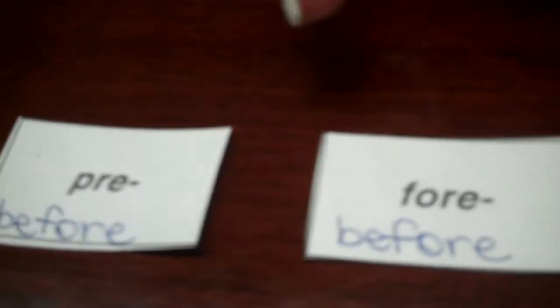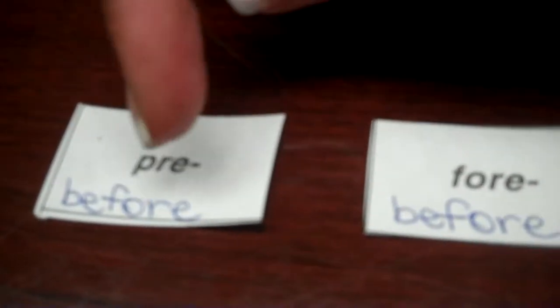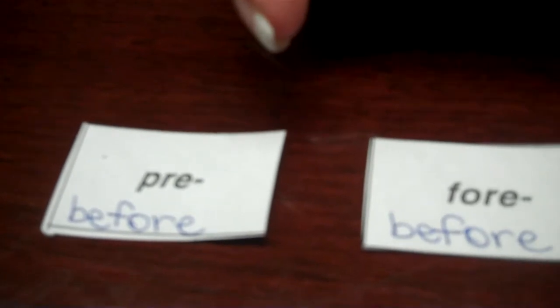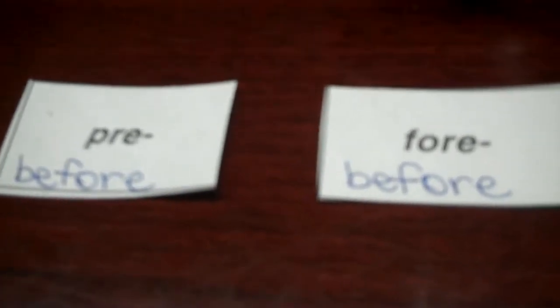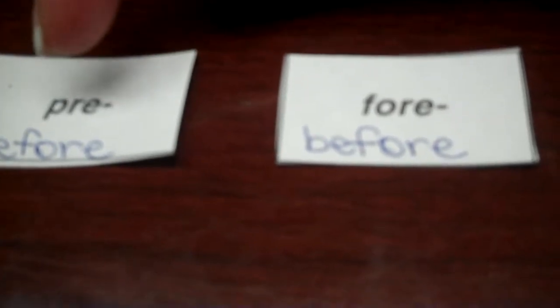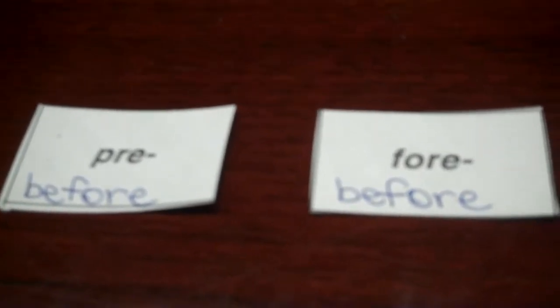The first 2, pre and fore, both mean before, something that's happened before. So I wrote before on the pre label and on the fore label. Go ahead and do that with yours right now.